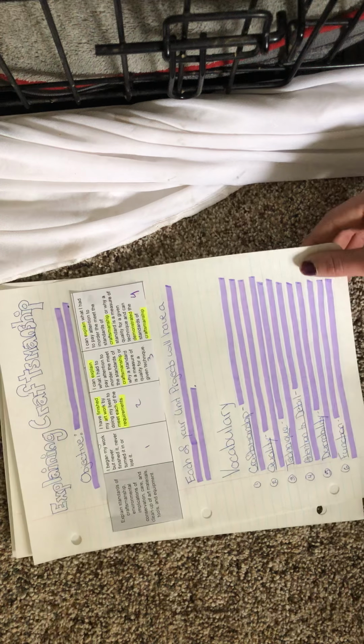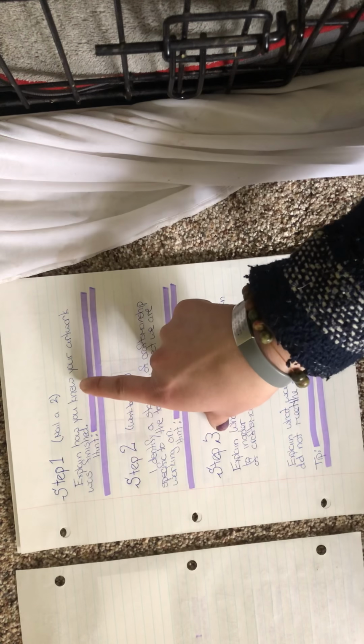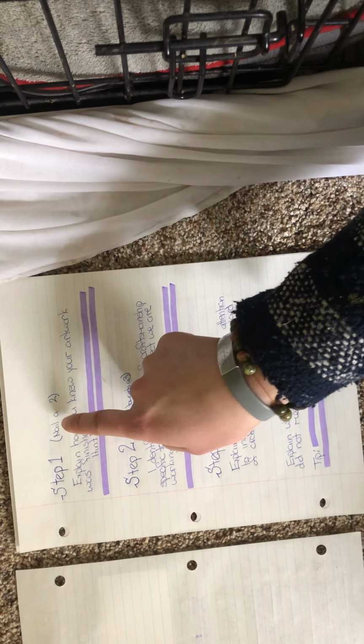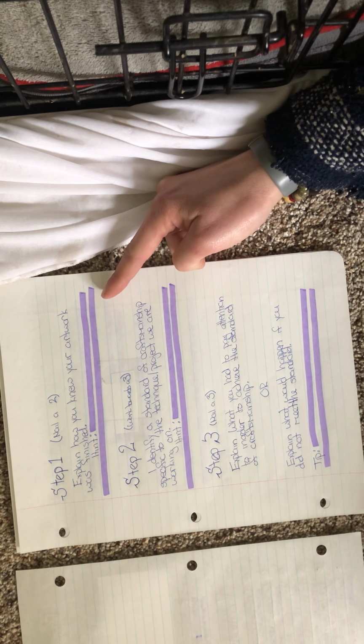All right, let's move on to the steps. Step 1, explain how you knew your artwork was finished. This will help you nail a 2. Hint. Ask yourself, what would happen if you continued working on your artwork?